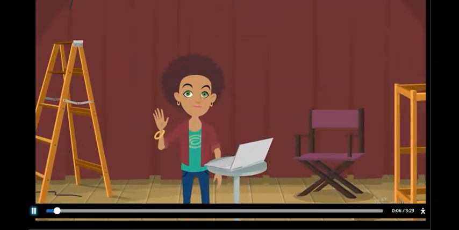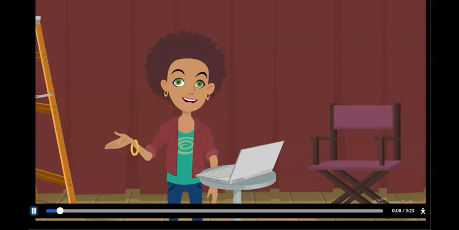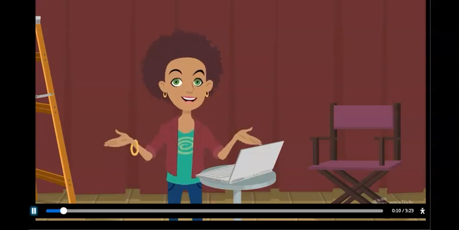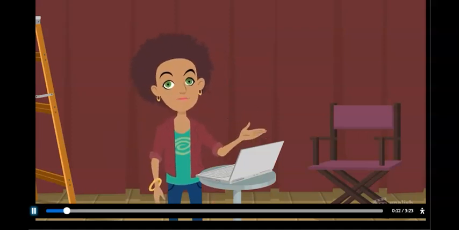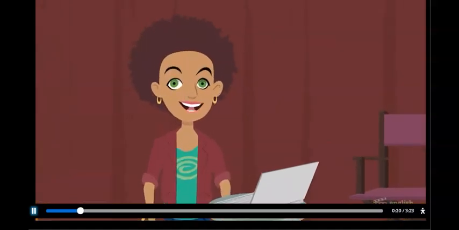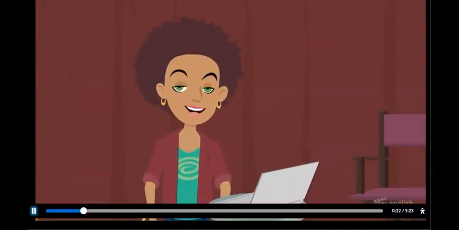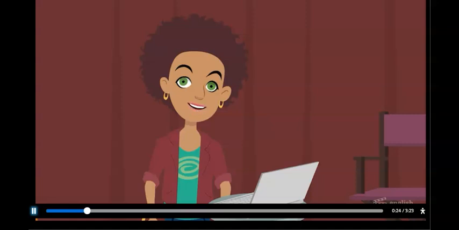Hello, it's me, Olivia. I'm here helping the theater company plan the set for its next production. It's not as easy as it might seem. You have to plan the set so that every element enhances the play and doesn't distract from what's happening on stage. That reminds me of the project I'm working on about habitat loss in the Arctic.